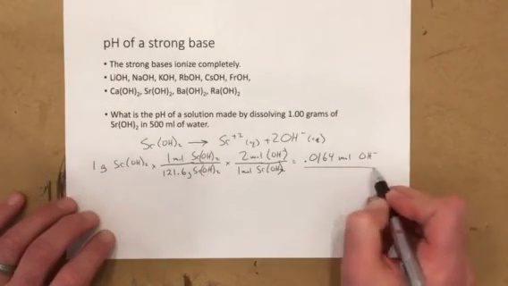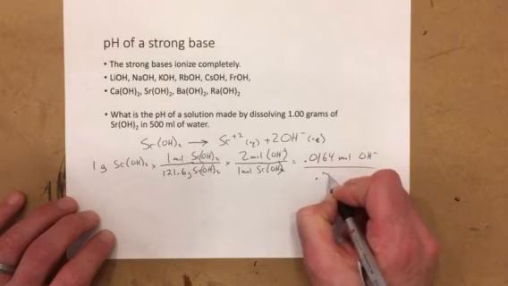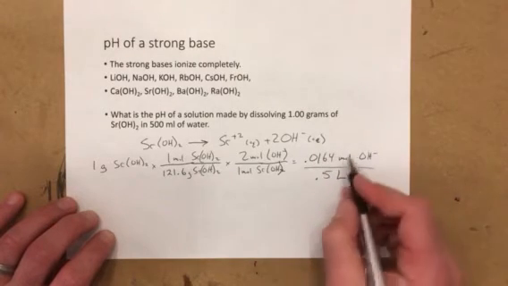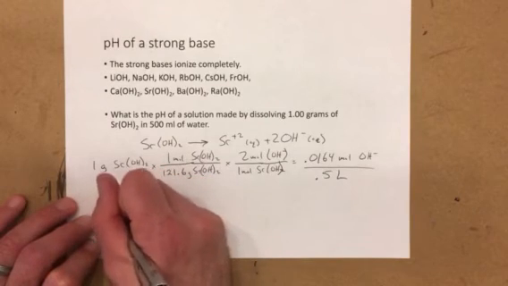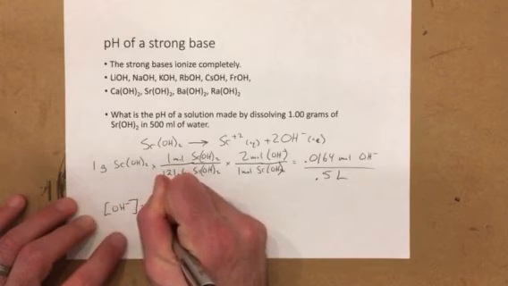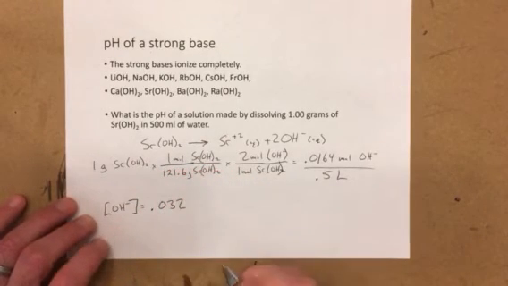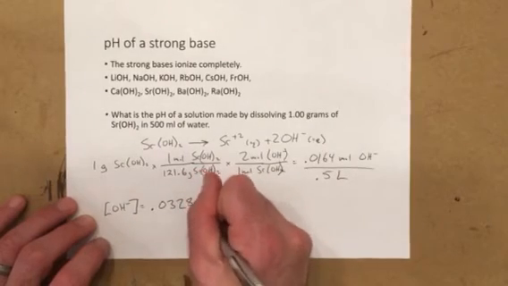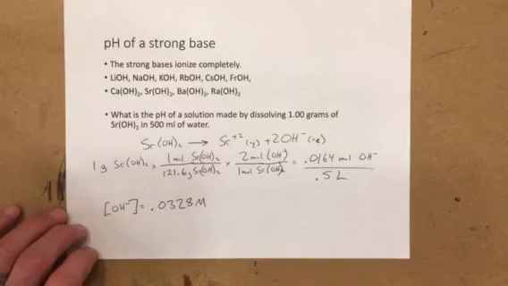That solution is 500 milliliters of solution, so divide by 0.5 liters. Moles per liter gives us the molarity, and the molarity of the hydroxide ion is 0.0328 molar.